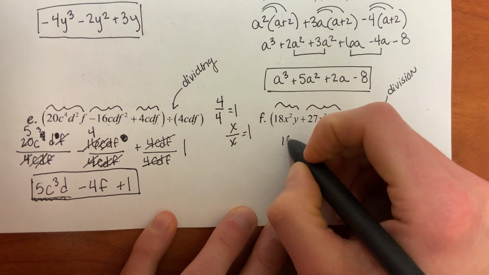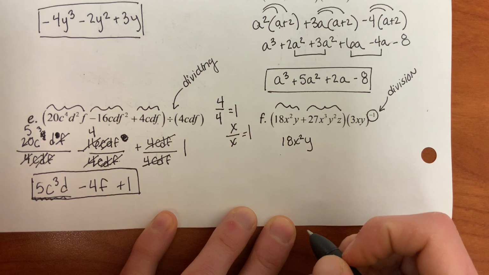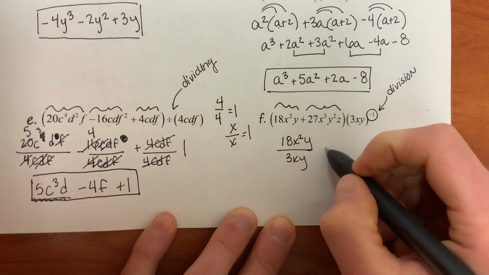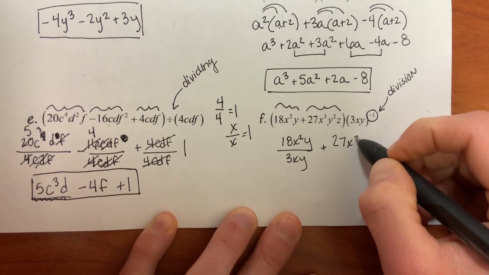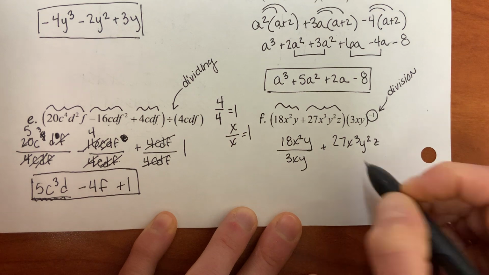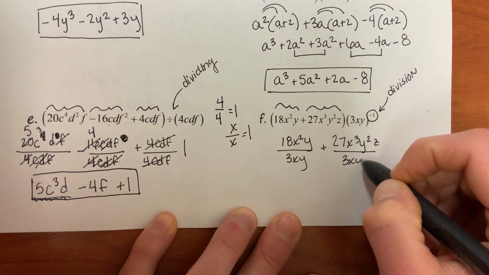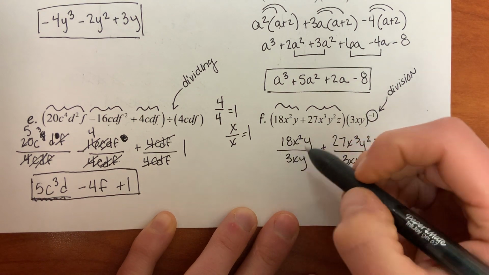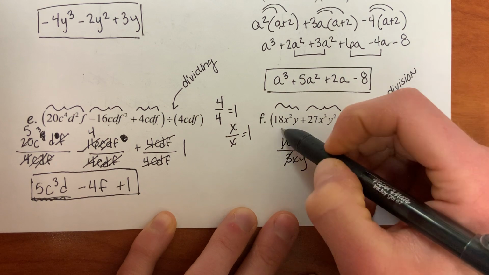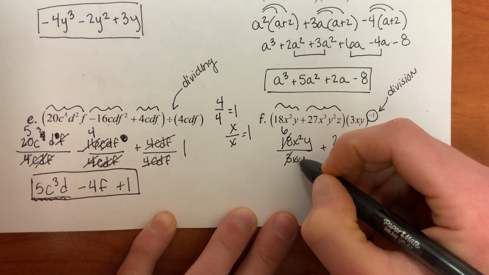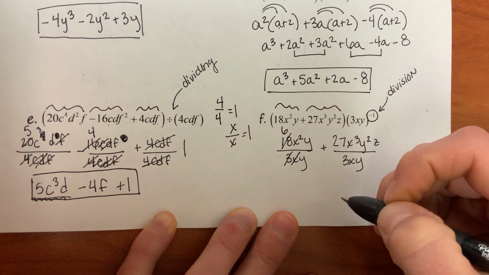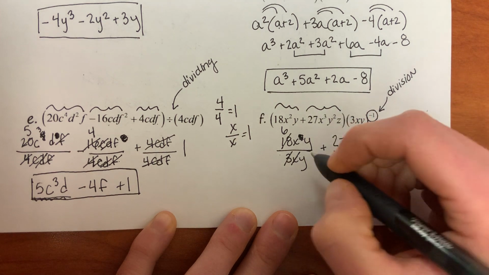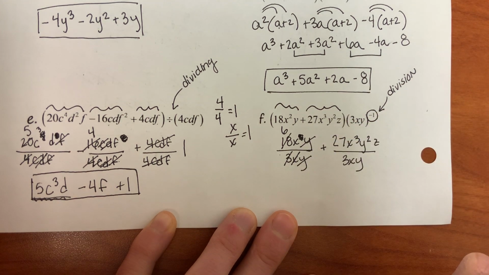So my first fraction, I'm going to have 18x squared y on top over 3xy, my divisor. Then plus 27x cubed y squared z all over 3xy. All right. Now I can just start canceling out. So 3 goes into 18 6 times, so the 3 goes away and the 18 becomes a 6. I have 1x on the bottom and 2 x's on top. So I'm going to cancel out the x on the bottom and take away an x from the top. So turn the x squared just into an x. And I'm going to cancel out these y's completely.